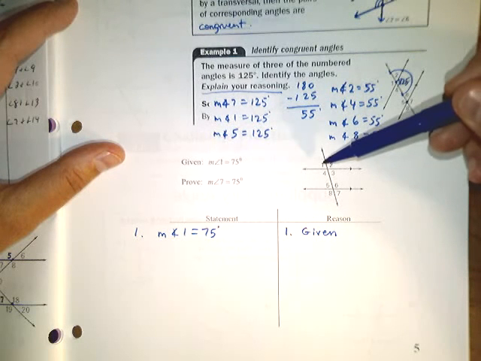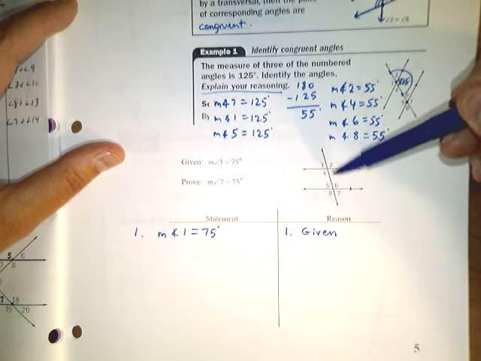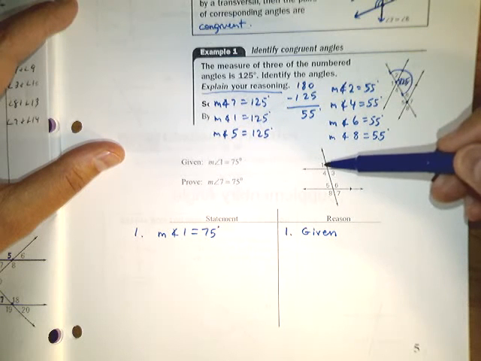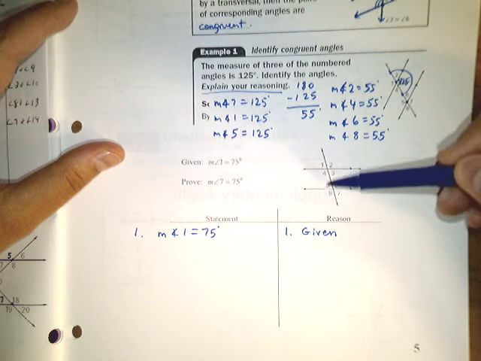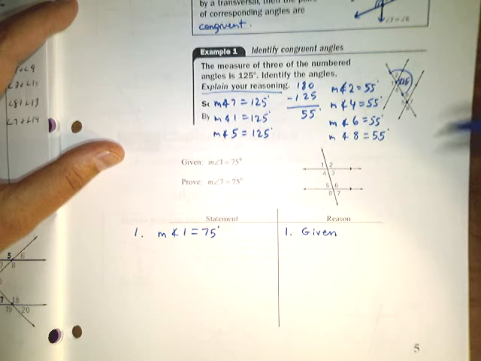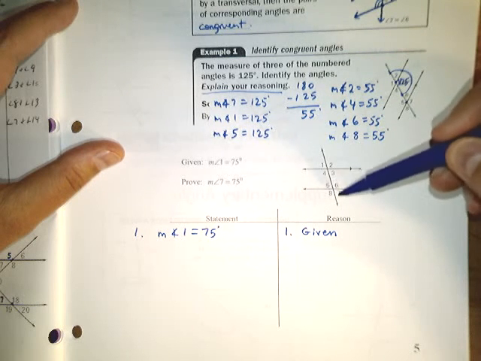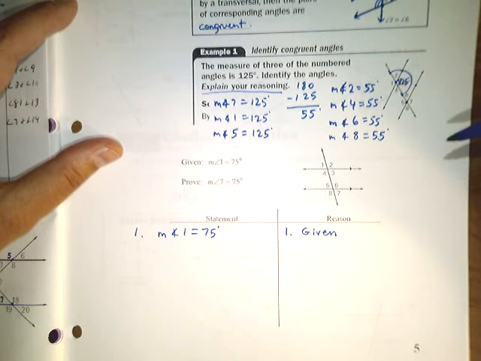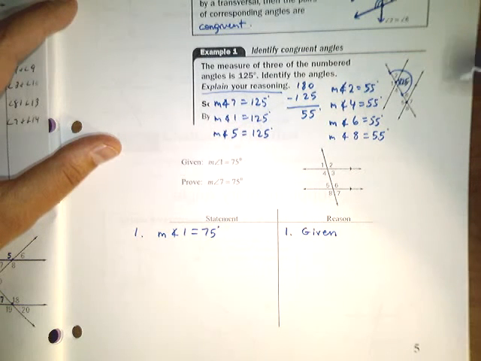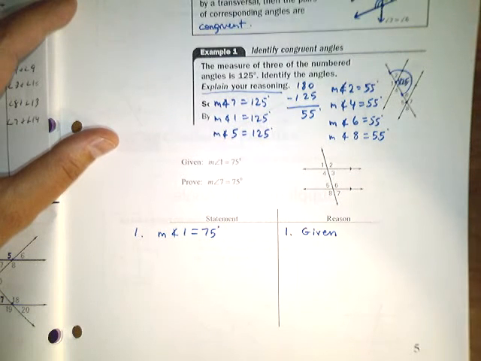Well, I know that angles 1 and 3 are congruent because that's a vertical pair. And I also know that angles 1 and 5 are congruent because those are corresponding angles. And then I know that angles 5 and 7 are congruent because that's a vertical pair. So really, just by using the corresponding angles postulate and the vertical angle theorem, we can get there.